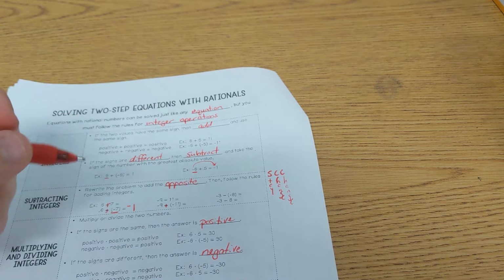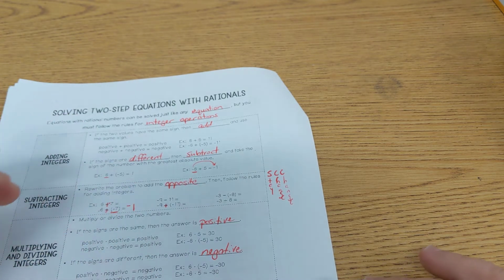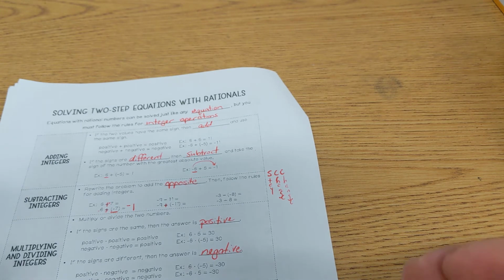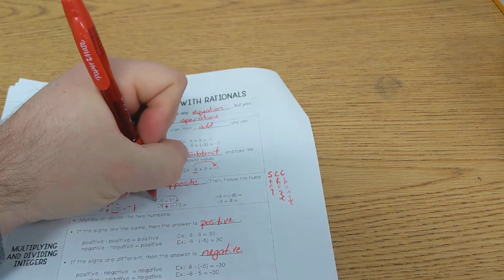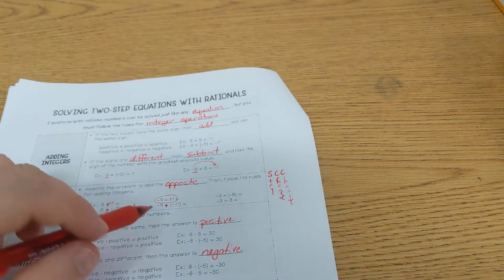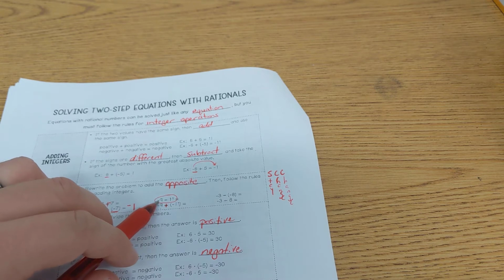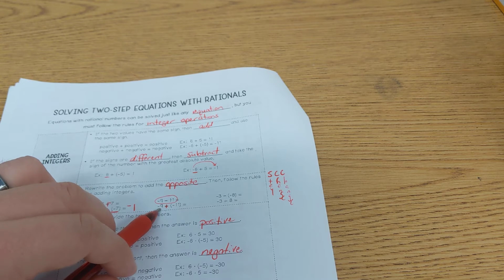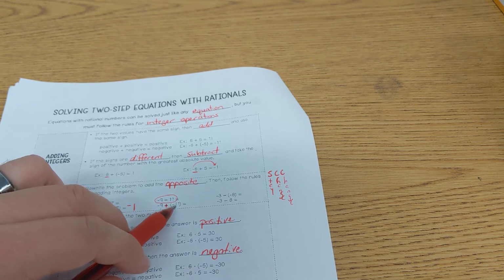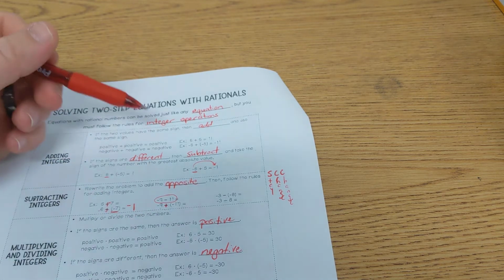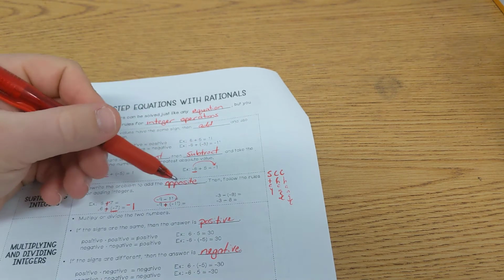I told you that when we were starting these equations, because you should start looking at it like this when we're doing equations, instead of writing it like this. So we've already talked about how negative 9 minus 11 is the same thing as negative 9 plus negative 11. These are the same.